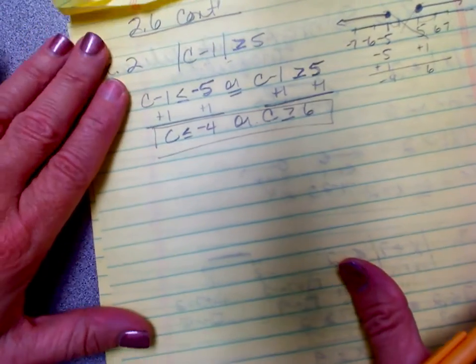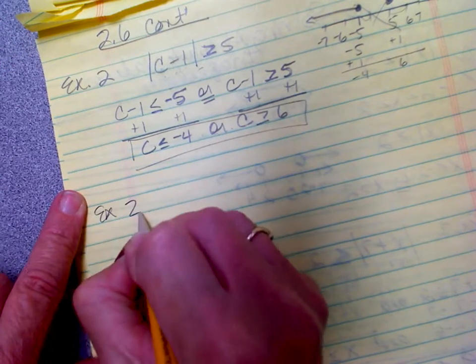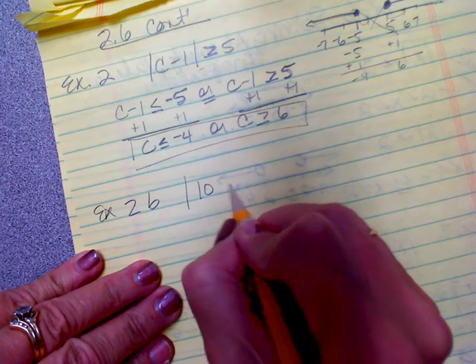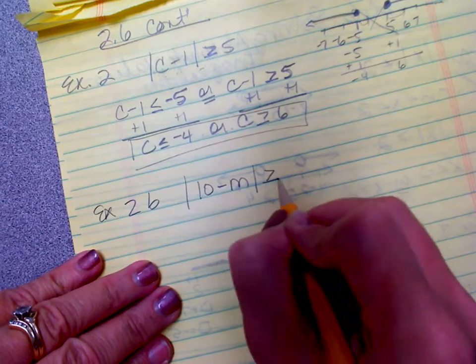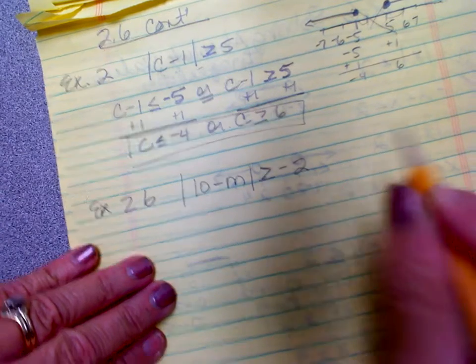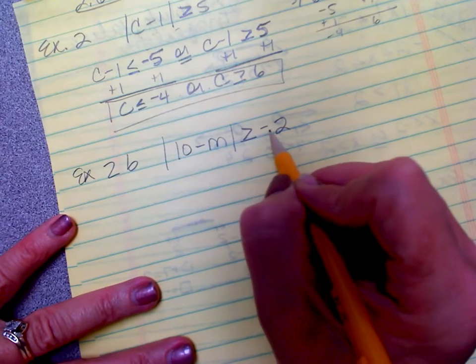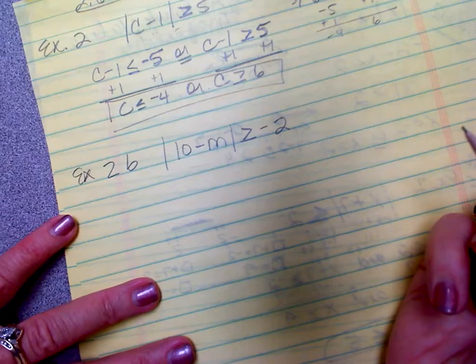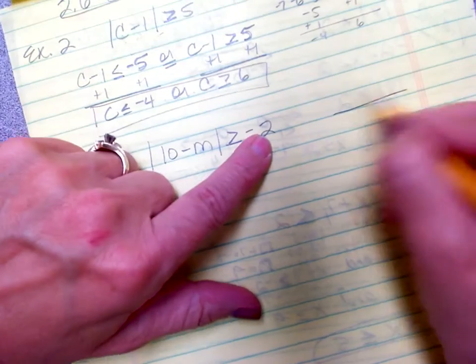So let's try this. Let's just do example 2b real quick. You're going to see this: the absolute value of 10 minus m is greater than or equal to negative 2. And before you just go into robot mode, let's look at this. This is saying the absolute value of a number is greater than negative 2. Well, give us a number whose absolute value is greater than a negative 2.